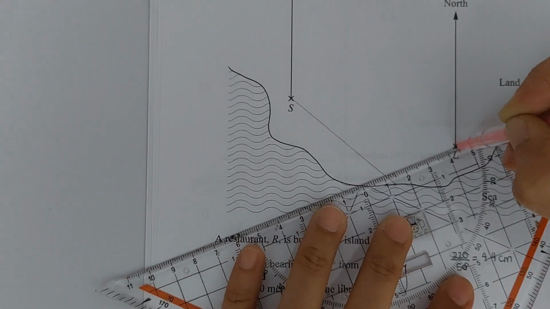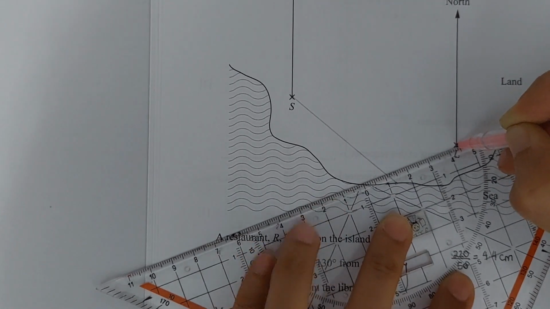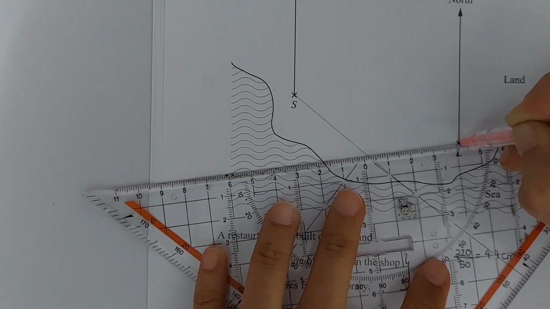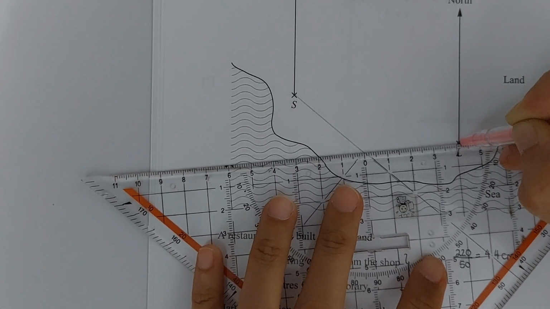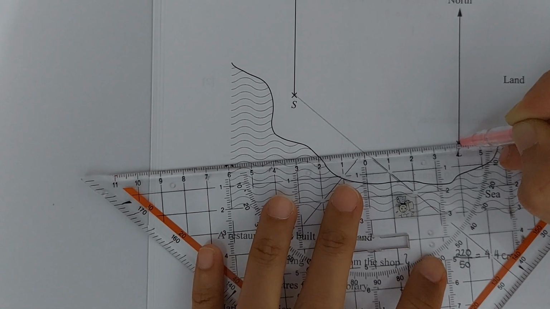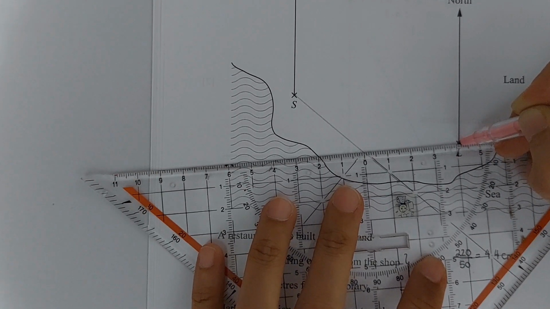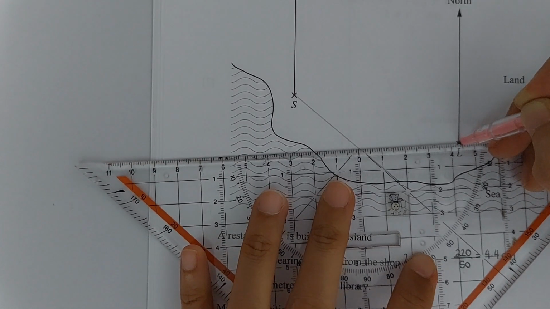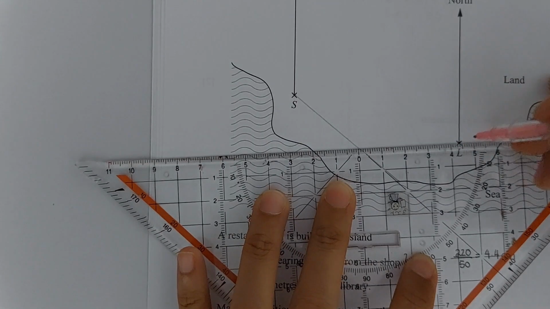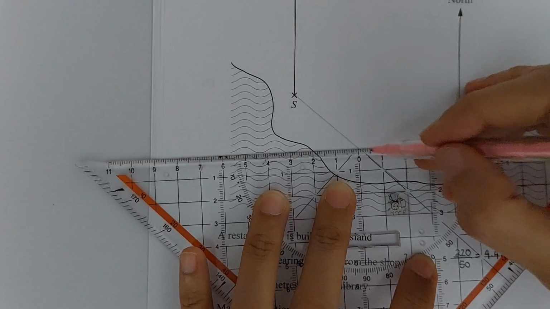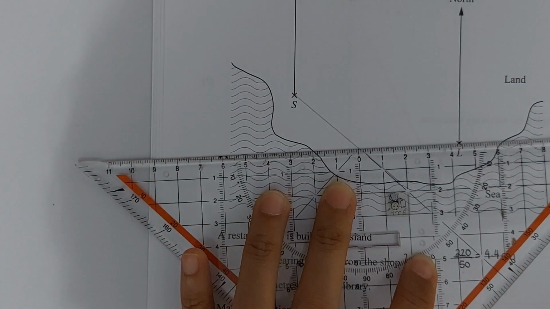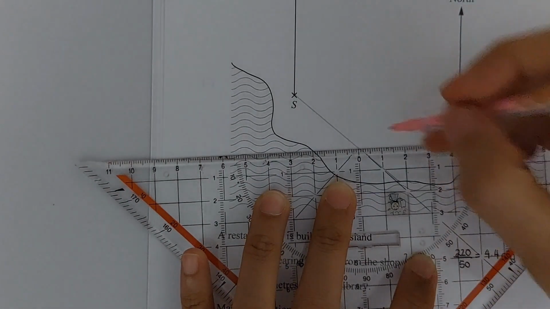Done. And then after that, this one is 4.4. Now, after that, you just rotate the ruler until the 0 point is on the bearing line, like this one. What? 4.4, right? Nah, like that one, guys. Look, this one is 4.4. The 0 is on the bearing line, the position of S to the restaurant, right?